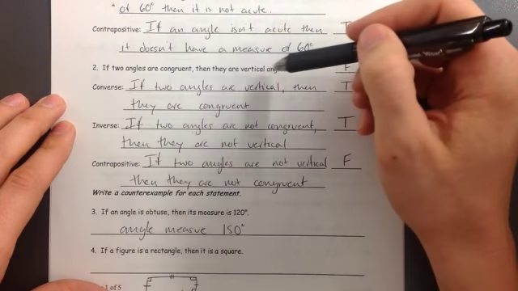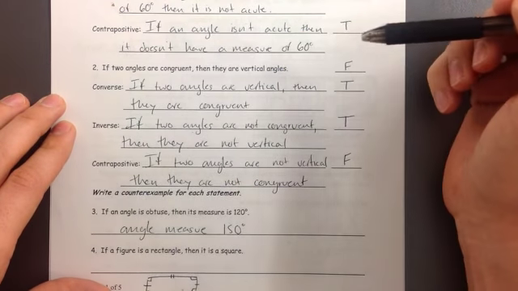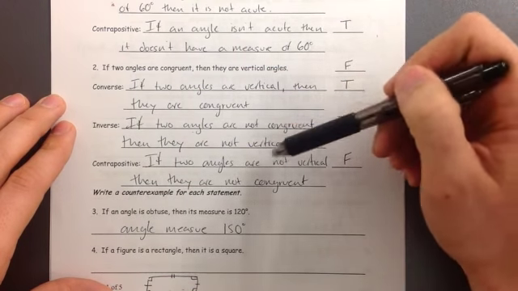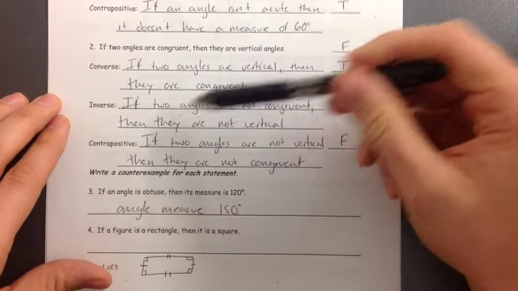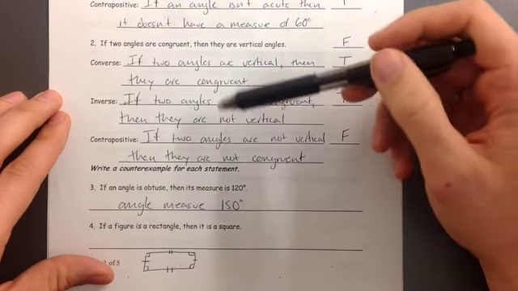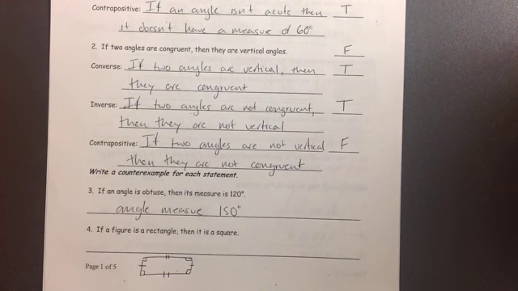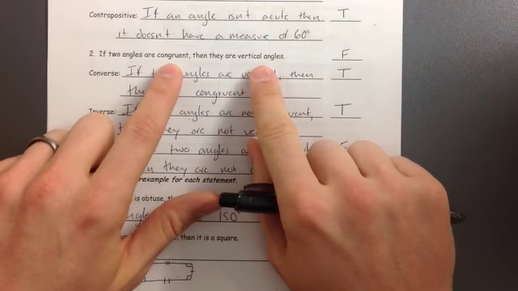Again, this is my conditional statement. I flip the order for my converse. I have the original order and negate it, so I've got my nots in there for the inverse. And then my contrapositive, I've got the flipped order and it's negated. And when you do this, some of you are going to get caught up on the wording. Do I keep these words?